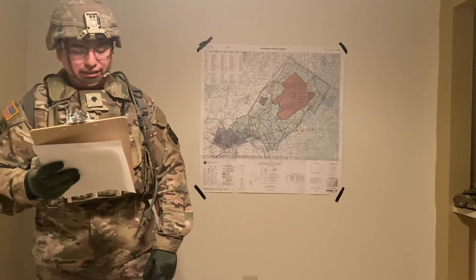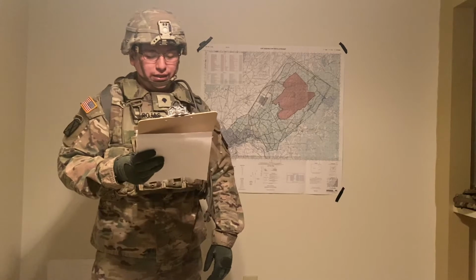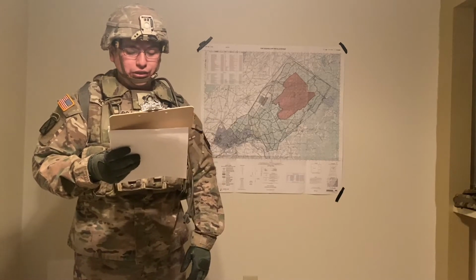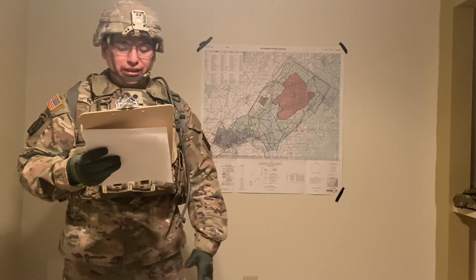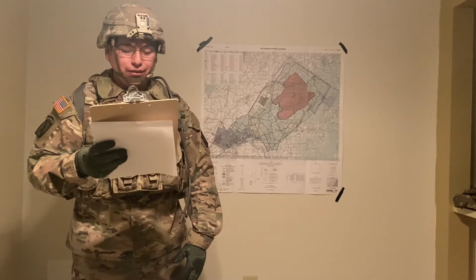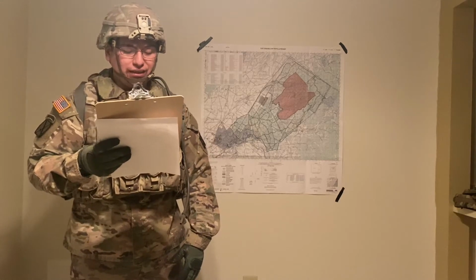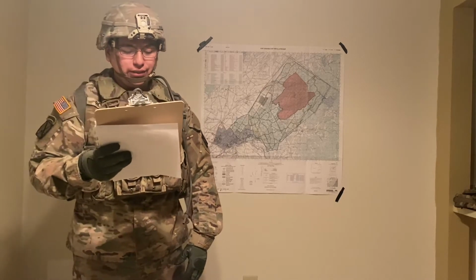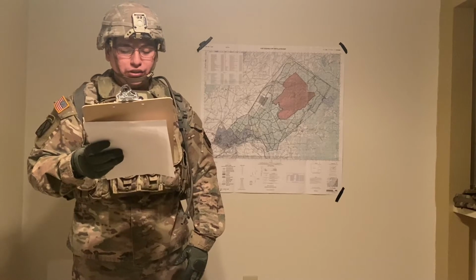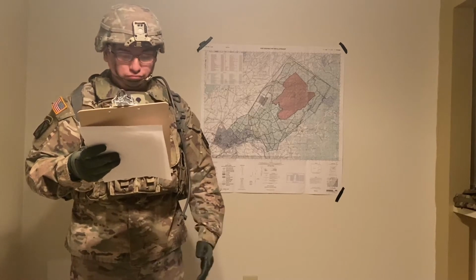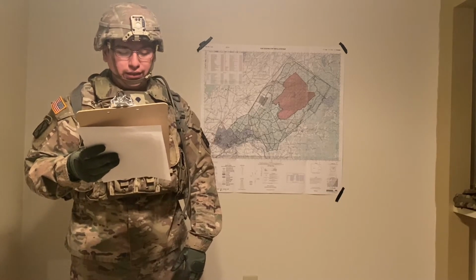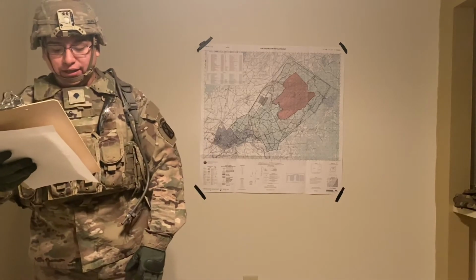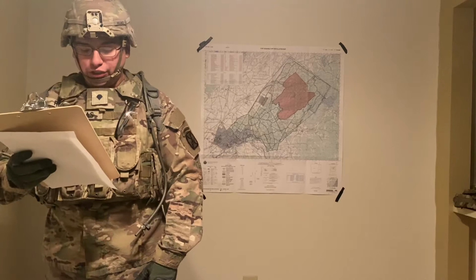Number 9 is identify the elevation guide. Number 10 is identify the declination diagram. Number 11 is identify the bar scales. Number 12 is identify the contour interval note. Number 13 is identify the chevroid note. Number 14 is identify the grid note. Number 15 is identify the projection note.